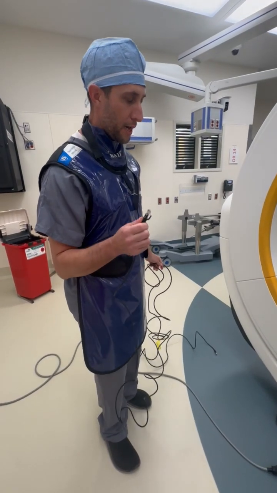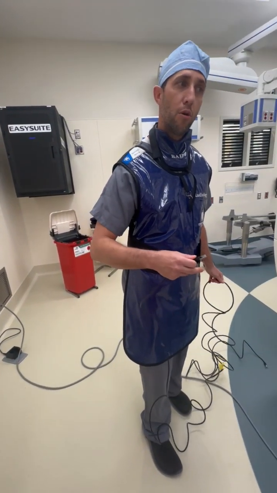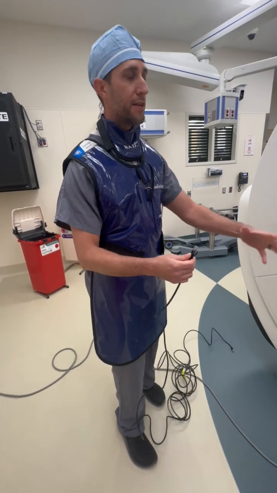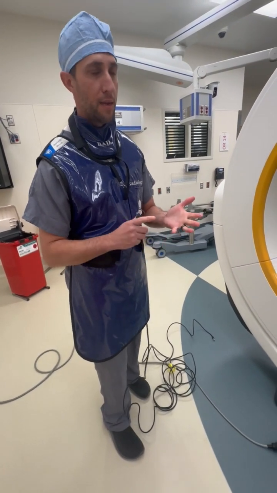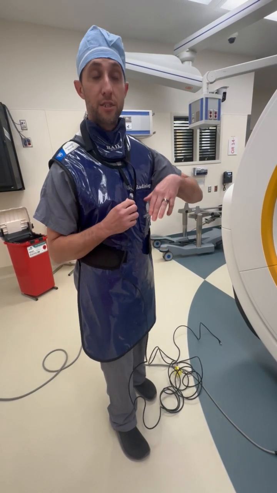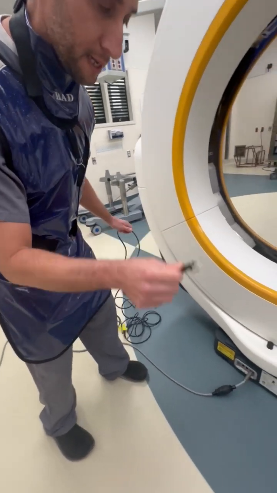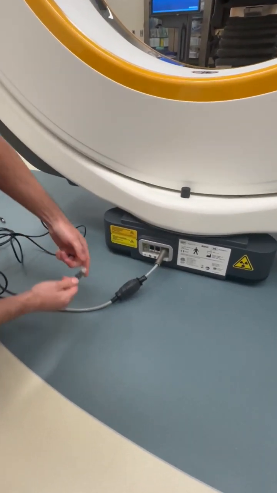Okay, so now we're going to show you how to connect the system to the PACS system so you can send images and also pull up the work list. And that's how you're going to pull your patient information, so it'll give you the name, the birth date, the accession number, the ID, and you're able to actually send the images to PACS without any problems on the back end. So first you're going to plug in your Ethernet cable to the port right here on the right.